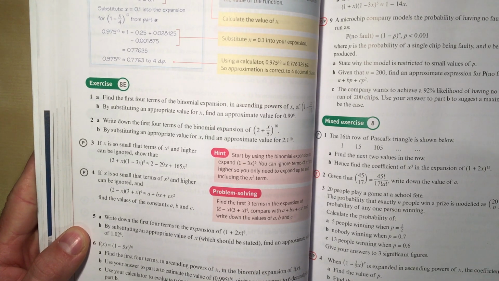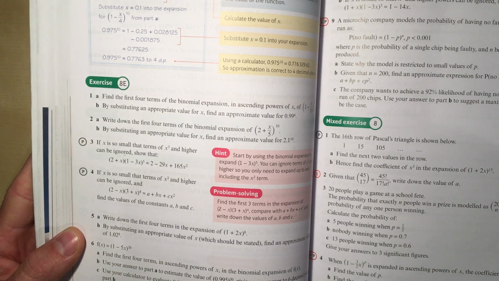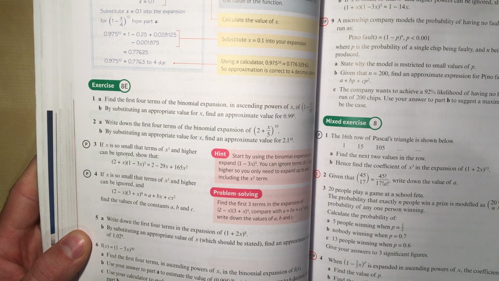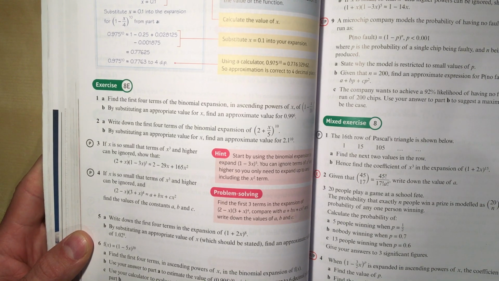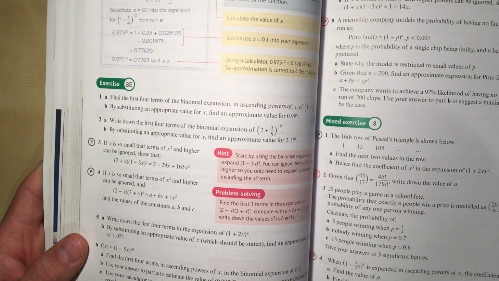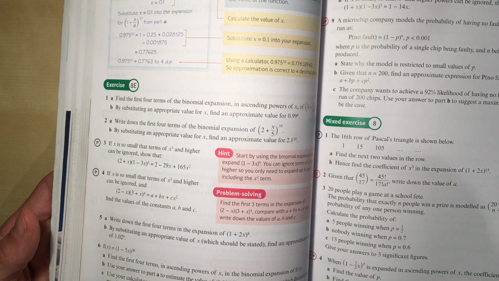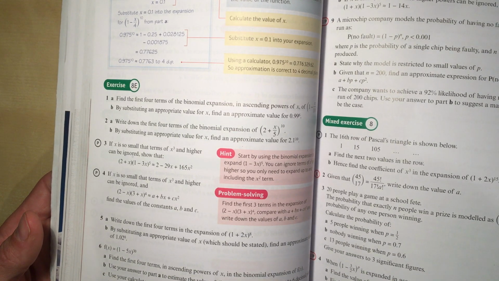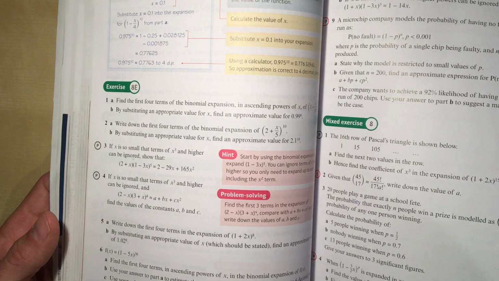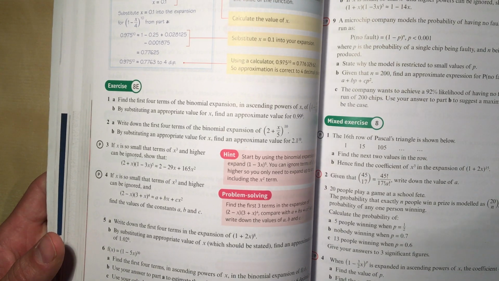I suppose if the examiners were feeling a bit cheeky, they could ask you to find the approximate value and then explain why this approximate value might not be good enough. And you could say, well, it's only going to work as long as x is small enough, and we haven't checked whether x is small enough, or maybe if we wanted more decimal places, we'd have to have an even smaller x. So that is everything in chapter 8.